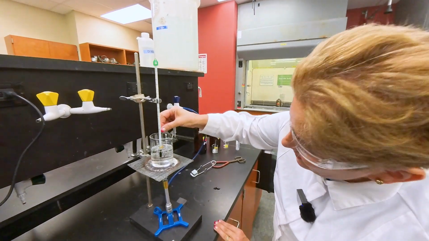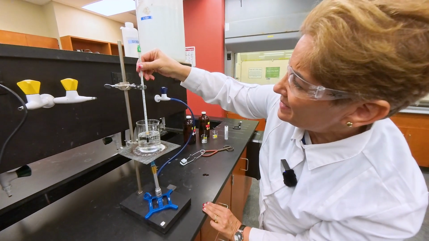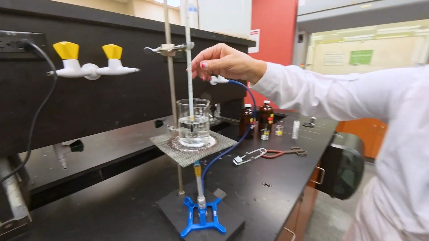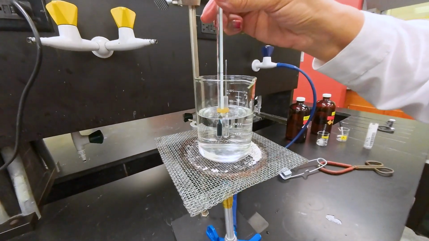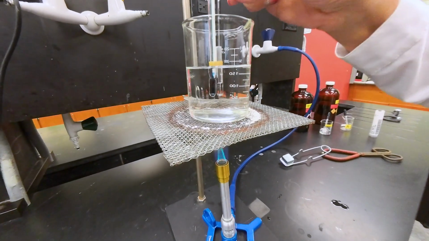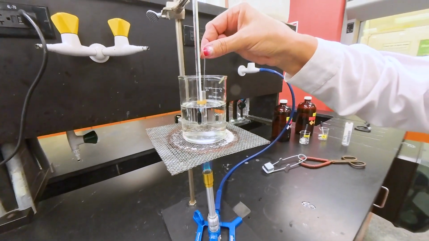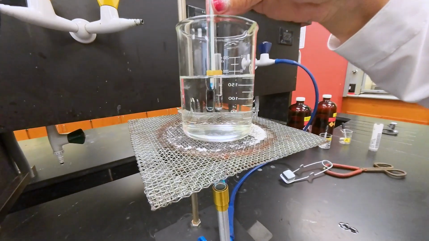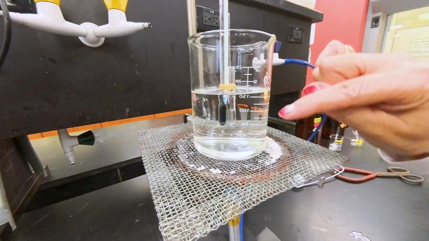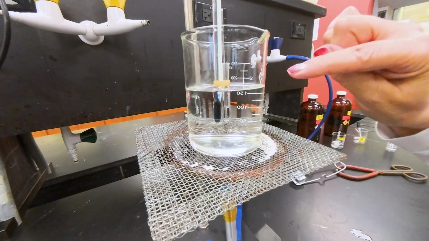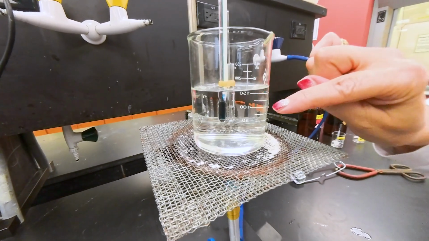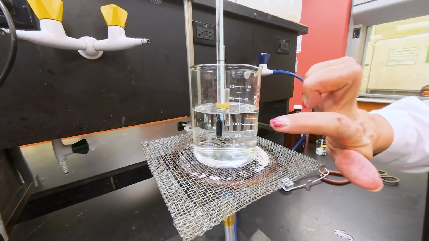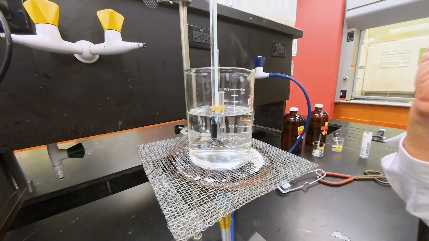And I'll tell you what happens when it starts boiling. I see that the temperature is going up because it's being heated. When the sample starts boiling, it's going to change to gas. And the liquid inside the capillary tube also starts boiling, and since it's gas, it's going to come out of the open end of the capillary tube, very fast.